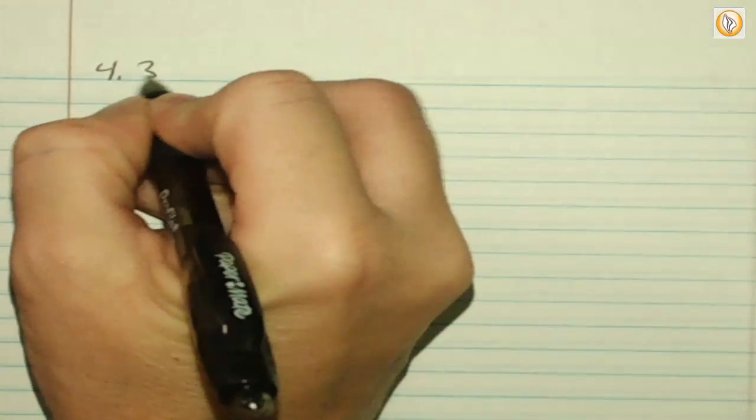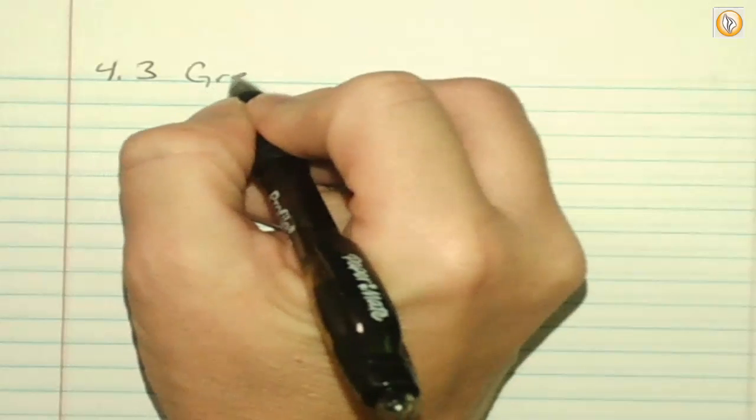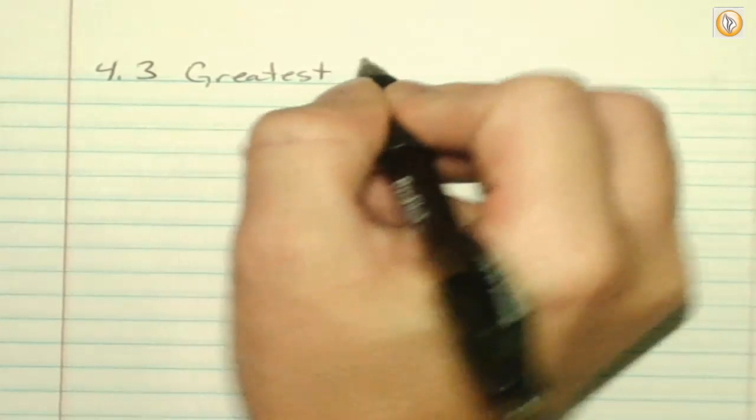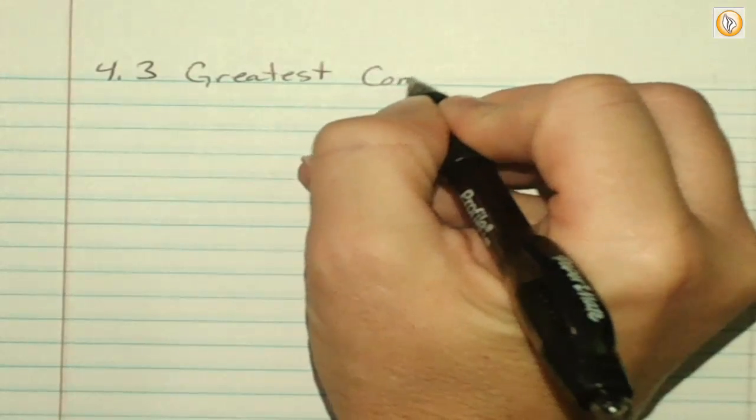All right, here we go. 4.3, greatest common factor.